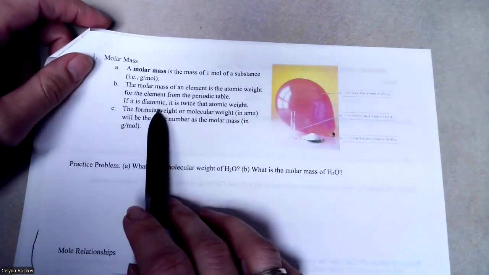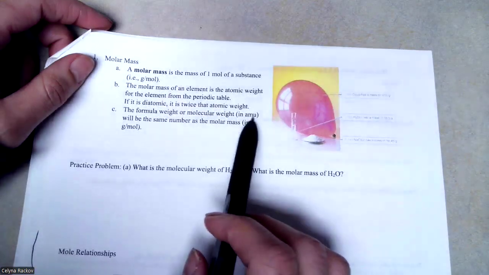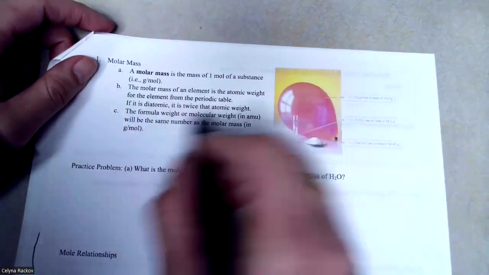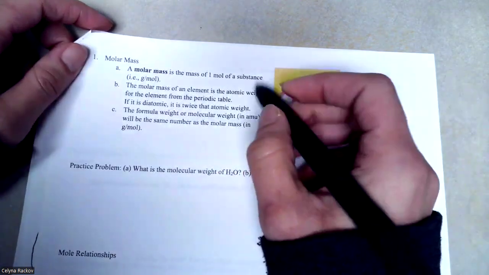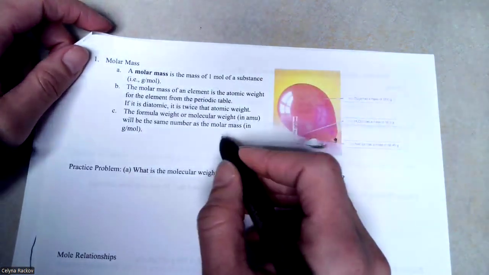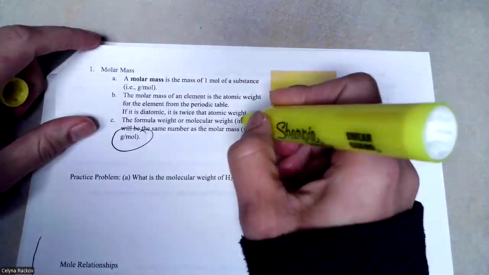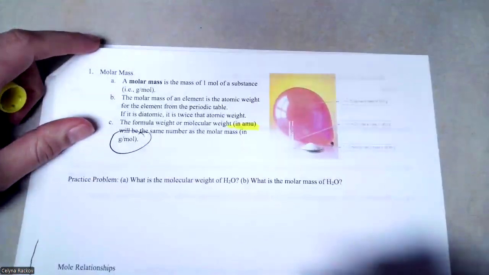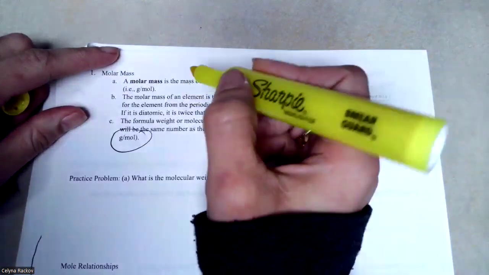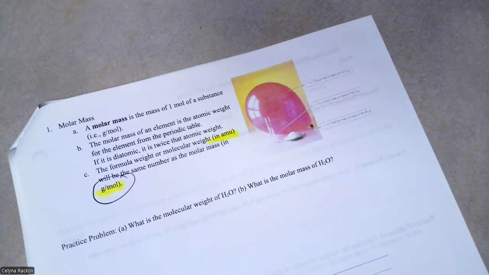So for the formula weight or molecular weight, the unit is atomic mass unit, AMU, and the number is the same, but for molar mass, the unit is gram per mole. So molecular weight, formula weight, unit, atomic mass unit, and molar mass, grams per mole, right?